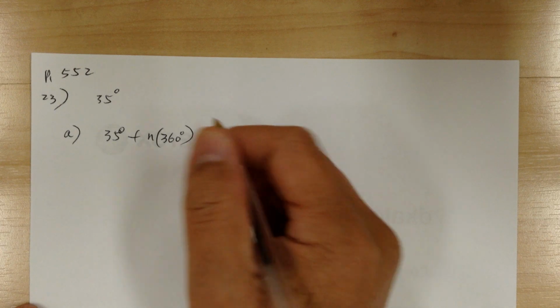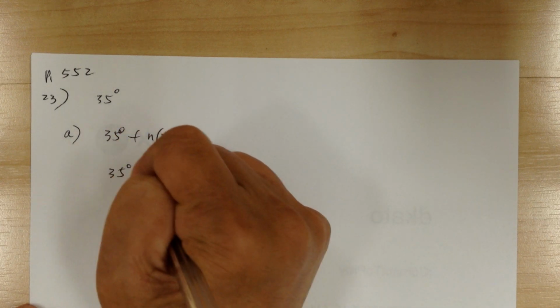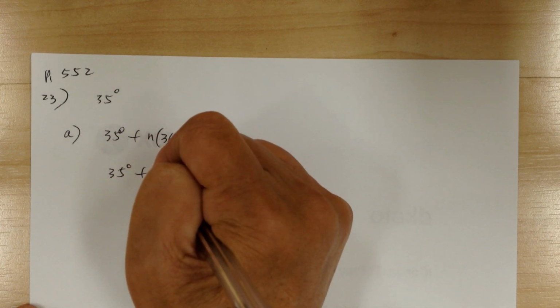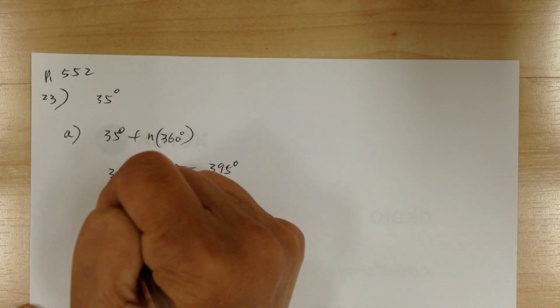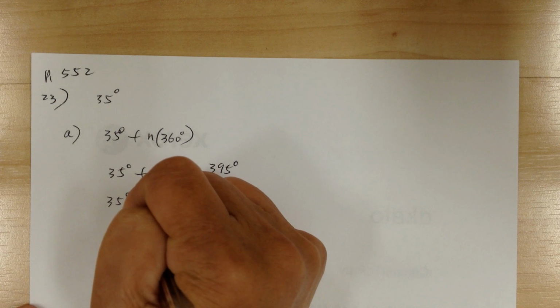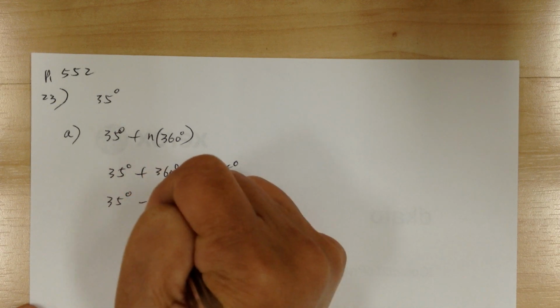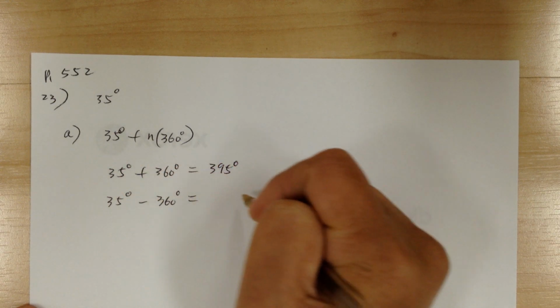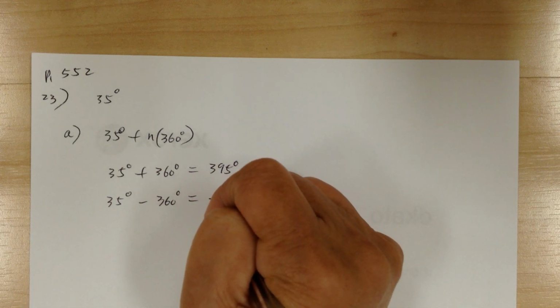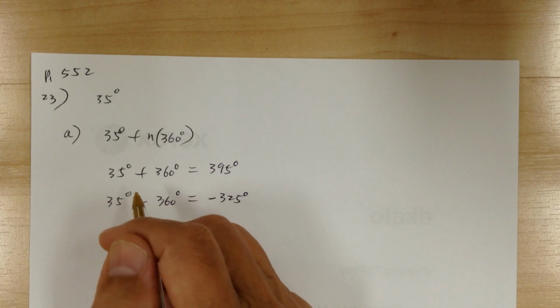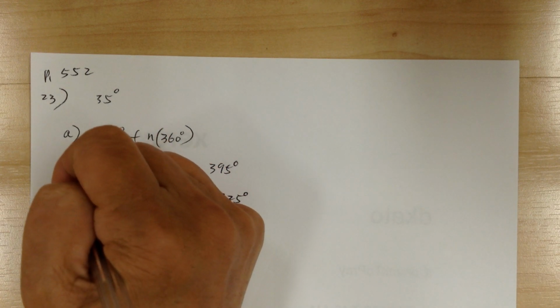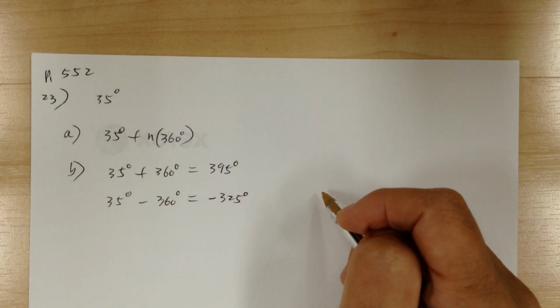Okay. So to find this, all you have to do is just plus. So when n equals 1, you get 360, so you get 395. When n equals -1, it'd be minus 360, right? That's how you get coterminal, right? And so this will give you negative 325 degrees. So one positive, one negative coterminal. Okay, so that's your part B.